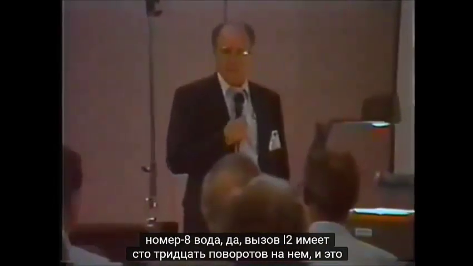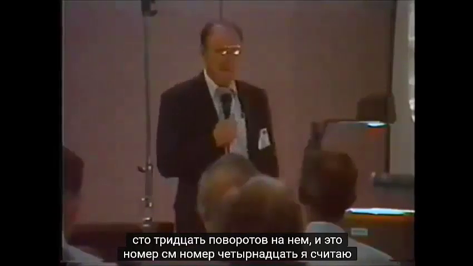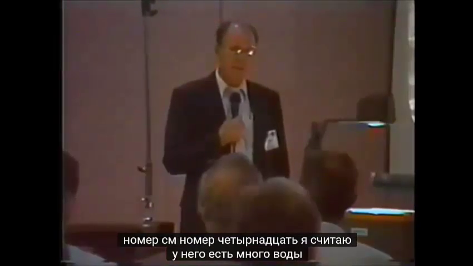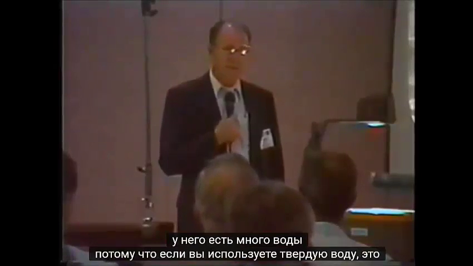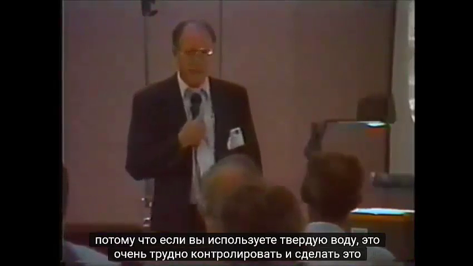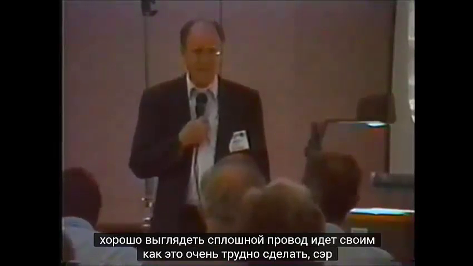It has 3 turns. Your L1 coil's got 3 turns? Yeah, this one has 3 turns of number 8 wire. The L2 coil has 130 turns on it, and it's number, let's see, number 14, I believe. It's multi-strand wire, because if you use the solid wire, it's very difficult to control and make it look nice. The solid wire goes its own way.